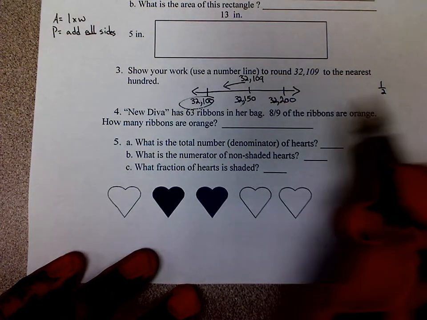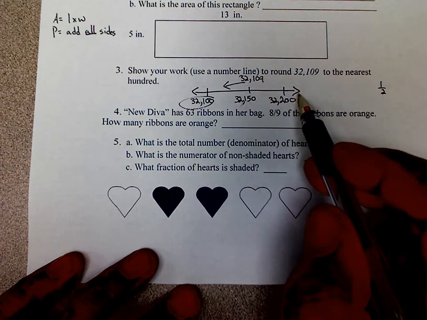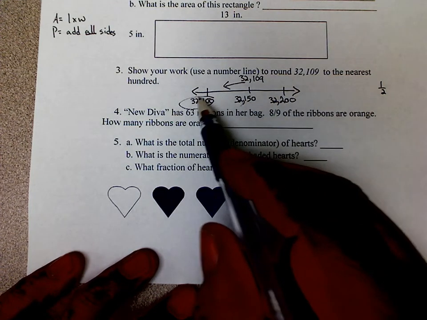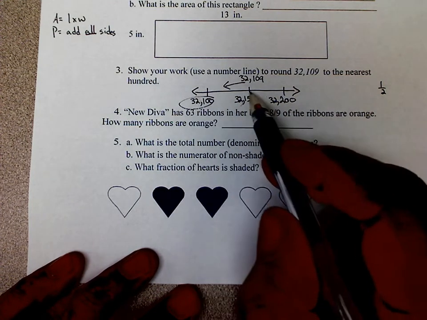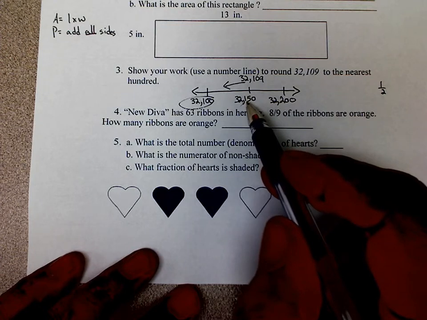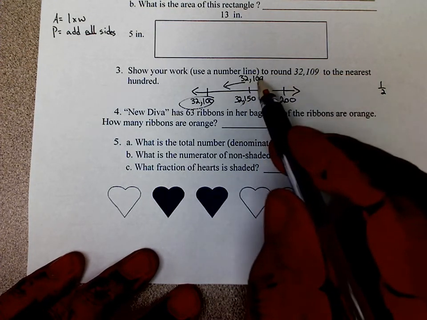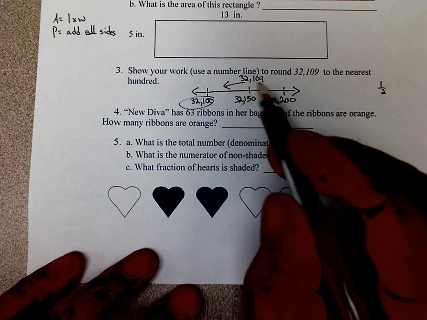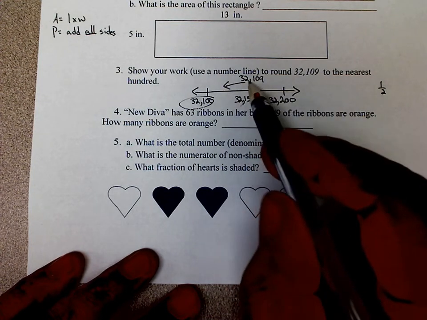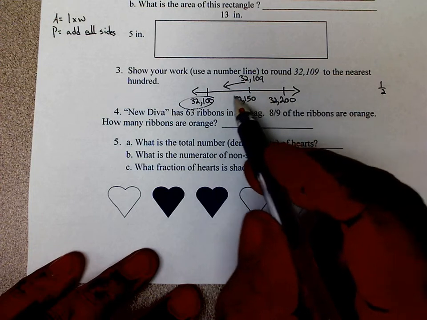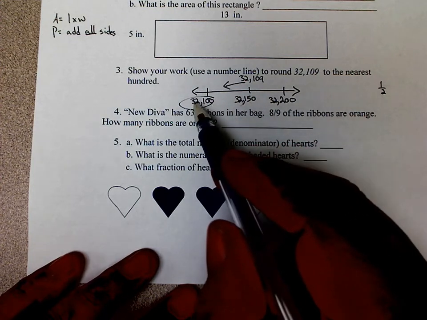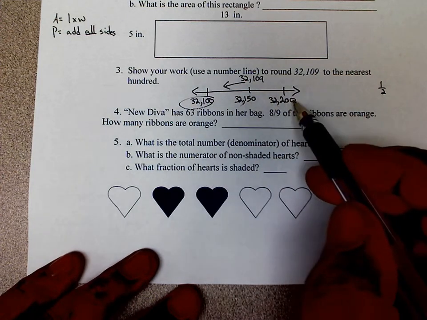So in order to get credit, you must have drawn a number line. You must have put your two choices. You must have labeled your halfway mark. You must have put the number they have asked you about at the top. And you must have indicated with an arrow if it is greater than, less than, or equal to. And you should have rounded appropriately by either choosing the choice on the left or the choice on the right.